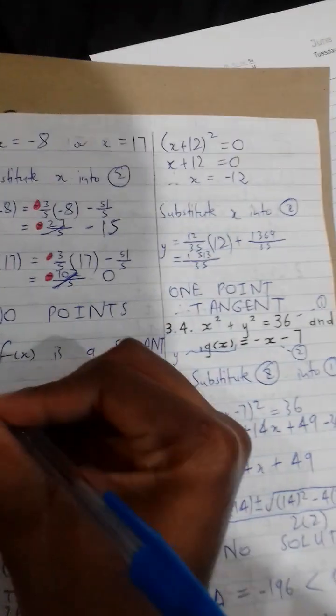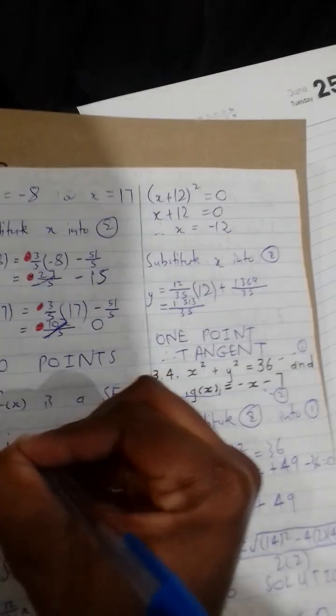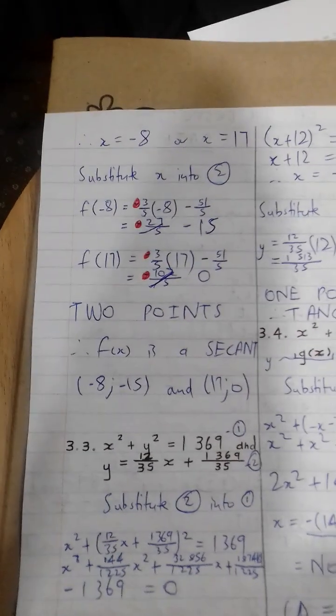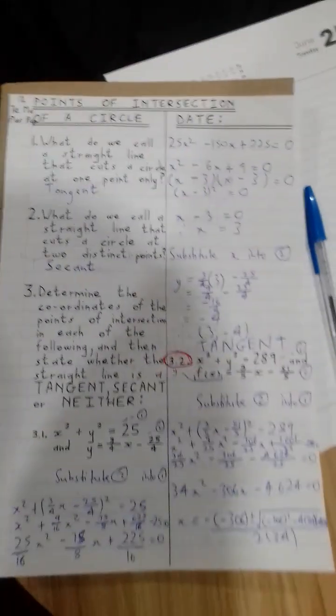Okay, so your points are, I should write them down. And hope that is clear, and I hope that makes sense. Yeah, this one is just 1 point, so it makes sense. It's a tangent. This one is neither. Right? I hope that wasn't too challenging.